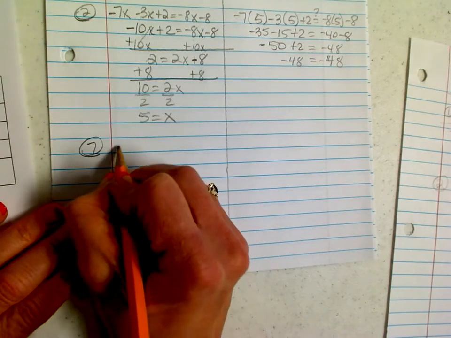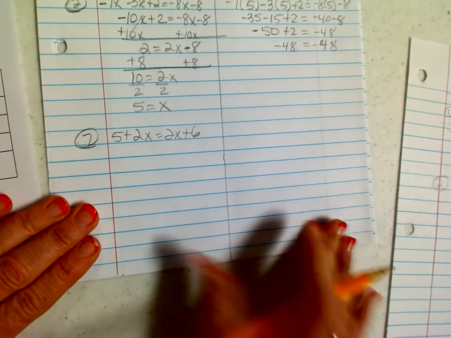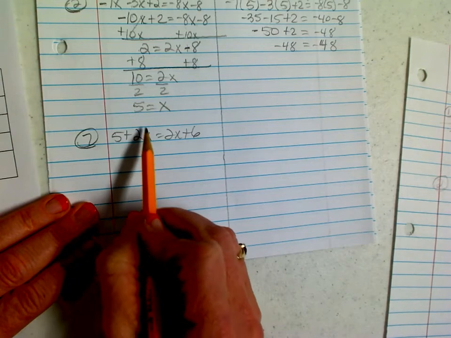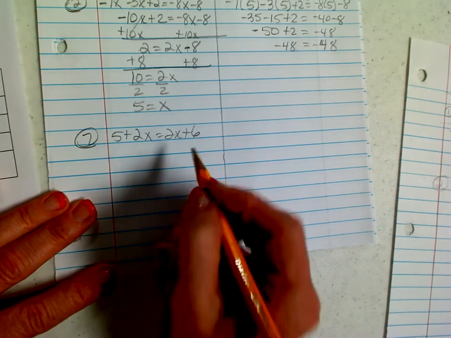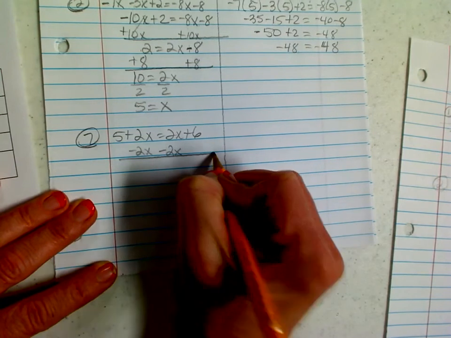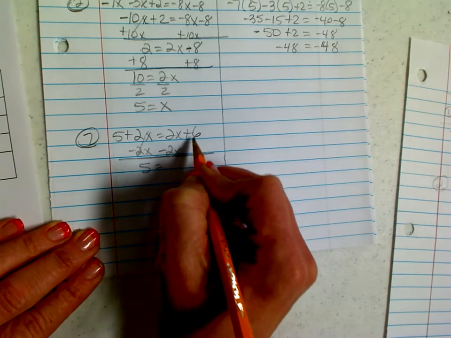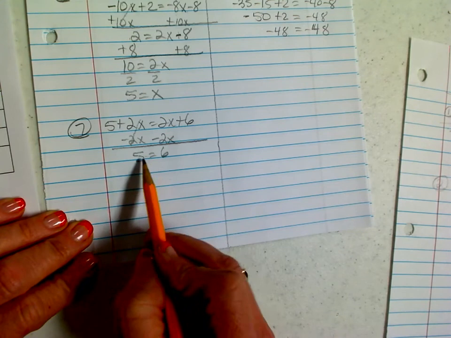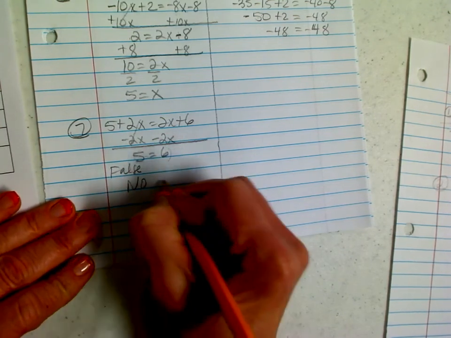Okay, so here's number 7. 5 plus 2x equals 2x plus 6. Same thing, variables on both sides, but let's look at this. We're adding 5 to 2 times the number equals 2 times that number, adding 6. Well, if we combine the variables, we subtract 2x from both sides. That goes away, so we're left with 5 equals 6. Wait, 2x minus 2x is 0. Does 5 equal 6? That's a false statement. So our answer is no solution.